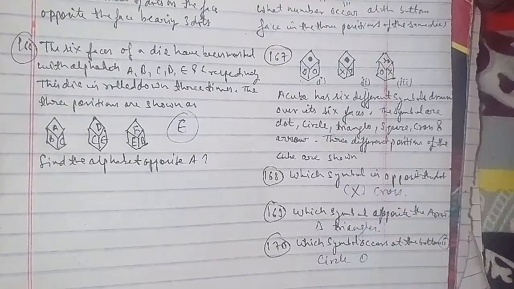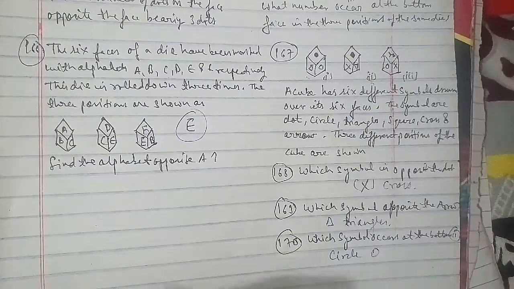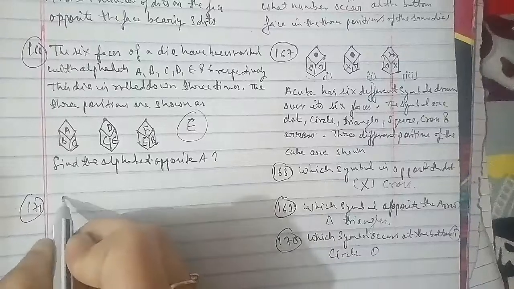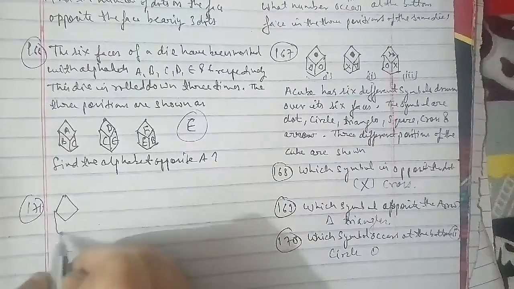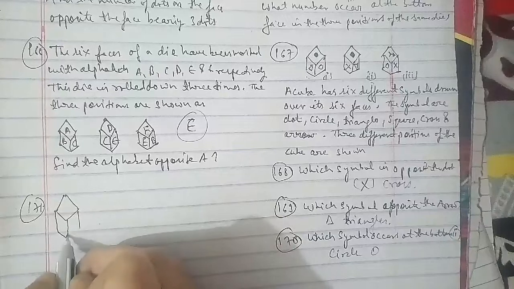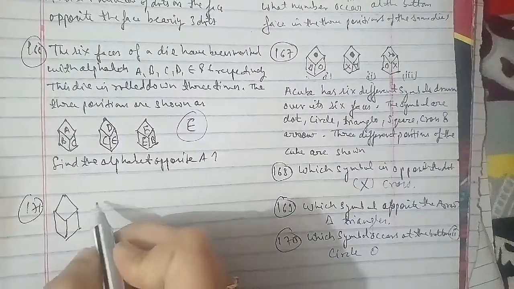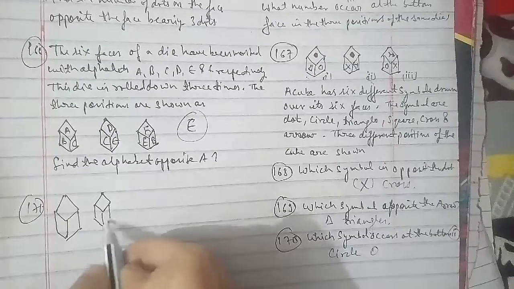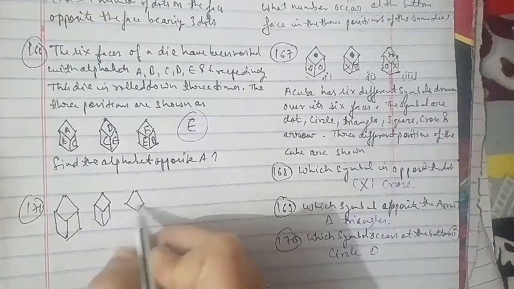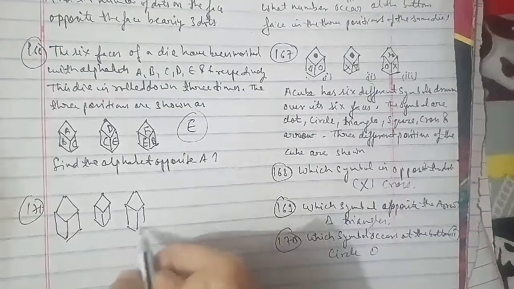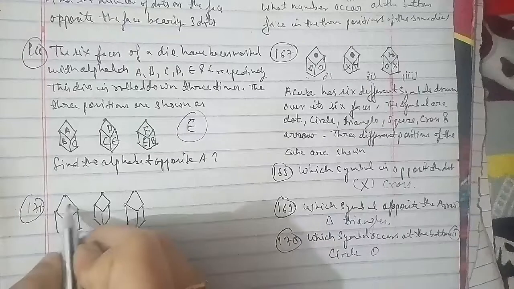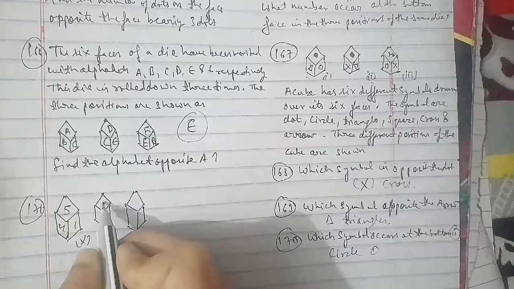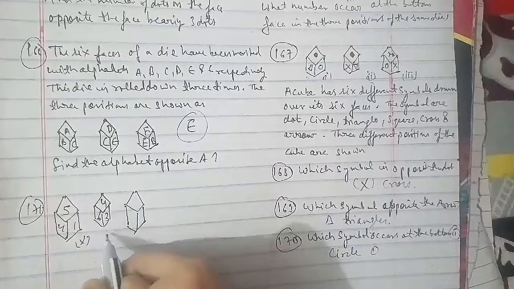Now we'll go ahead with the 171st question of the session. We have 3 dice here. This is X: 5, 4, 1. This is Y: 4, 6, 3.